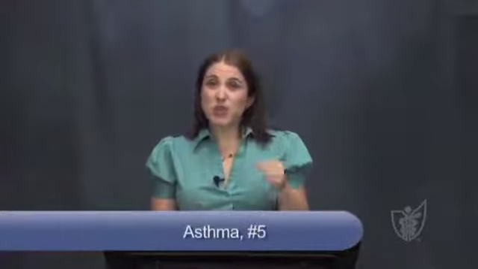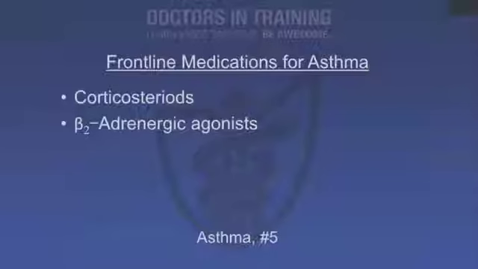When we talk about treatment of asthma, what I really want you to remember are the frontline medications. There's 2 medication types that you really need to know, and they treat those 2 components of asthma. So for inflammation, it's our good friend the corticosteroids, and for bronchoconstriction, the beta-2 agonists like albuterol. And I'm going to go through both of those medications along with some other treatments for asthma. But first, I want to talk a little bit about the diagnosis of asthma.